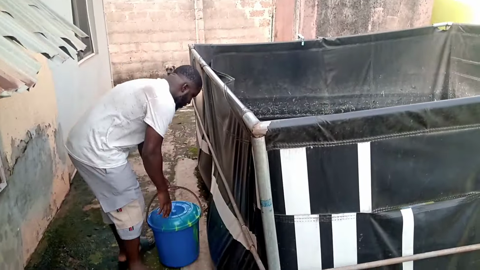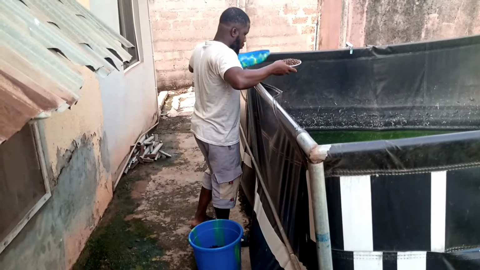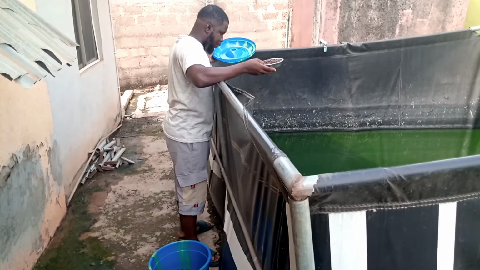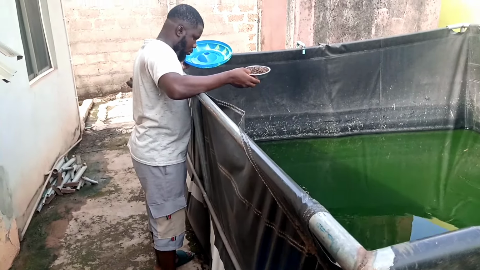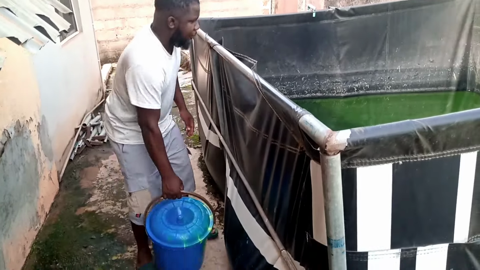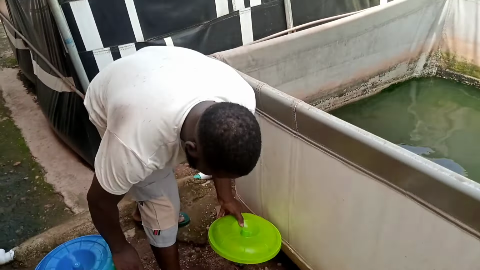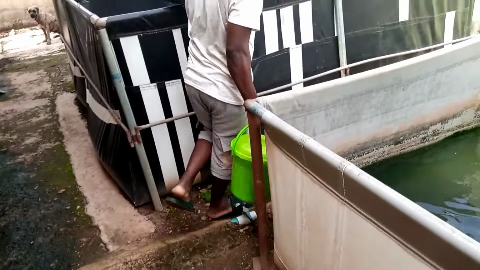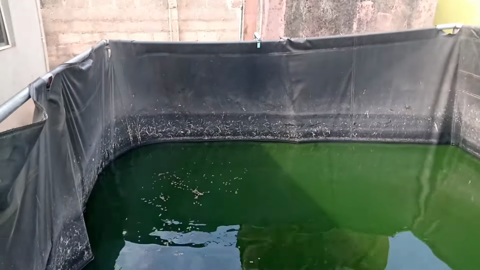So here I have my blue stock. Just in the water, so many of them are not coming out. Okay. So since they are not coming out, that means they are okay for the moment. So I'll move to the next feed. Because these ones are eating 4.5, I'll move to 4.5. You can see them, they are gradually coming out.